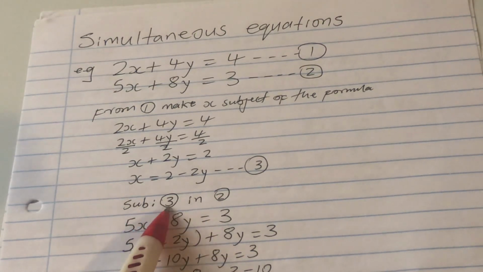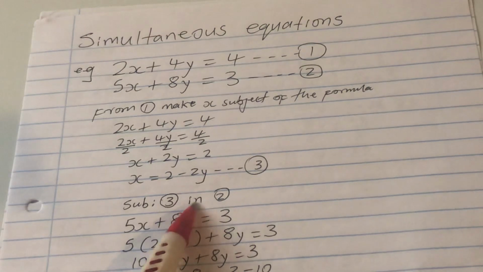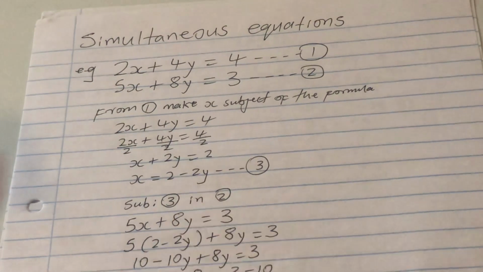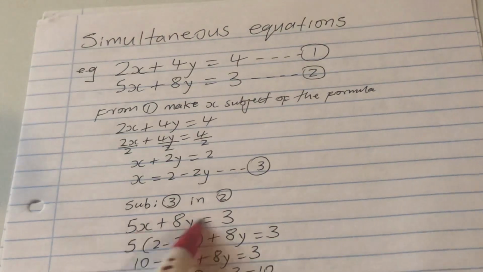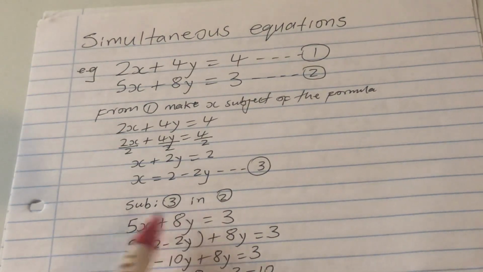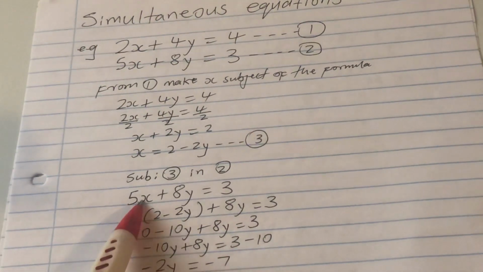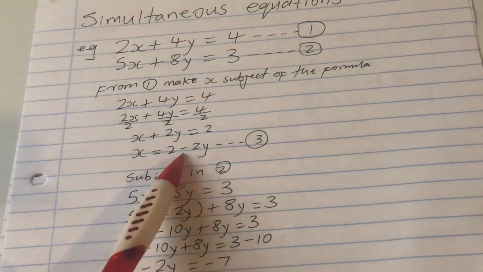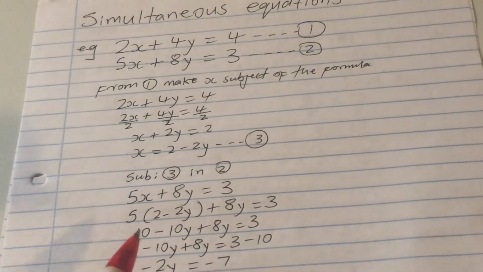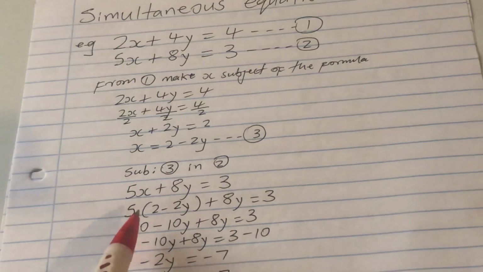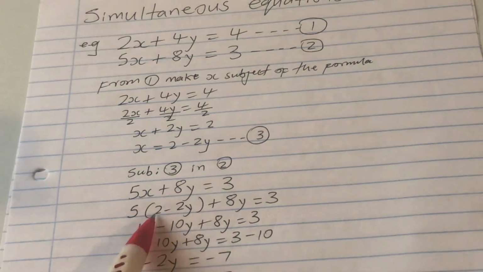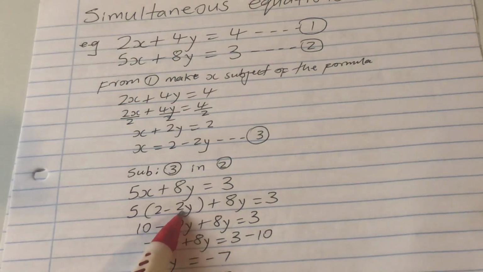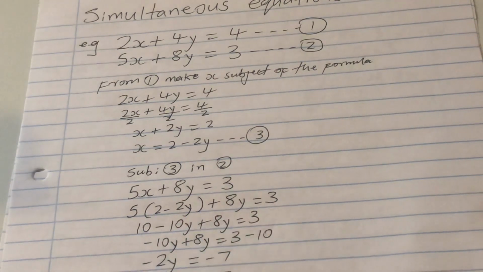Substitute 3 in 2. So here I have copied equation 2. Where there's x, I'll put 2 minus 2y. You can see that I have done it here. 5, in place of x, I've put 2 minus 2y, plus 8y equals 3.